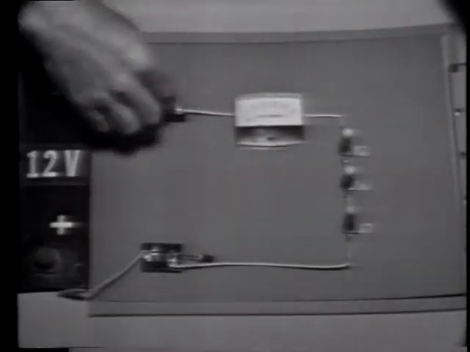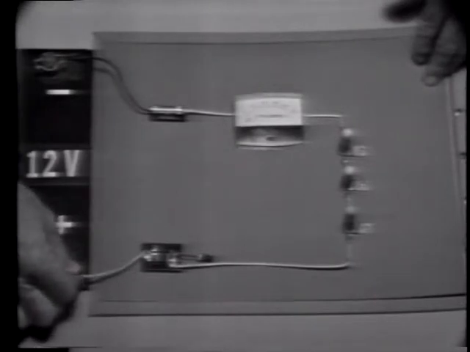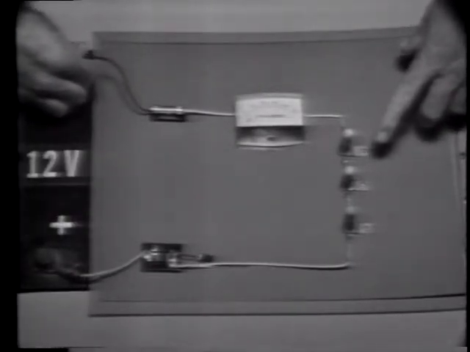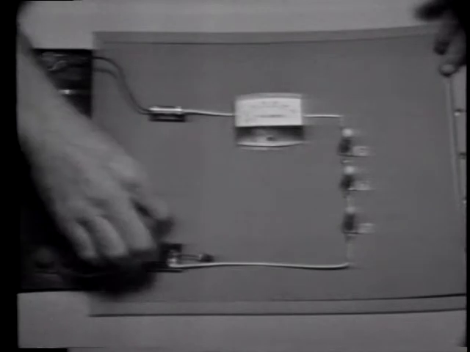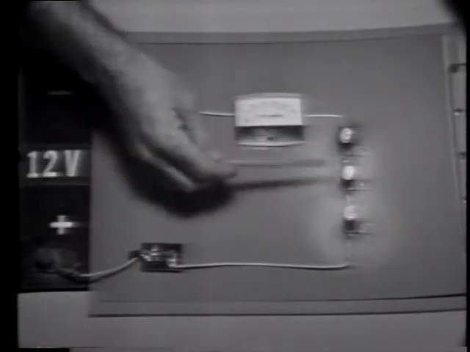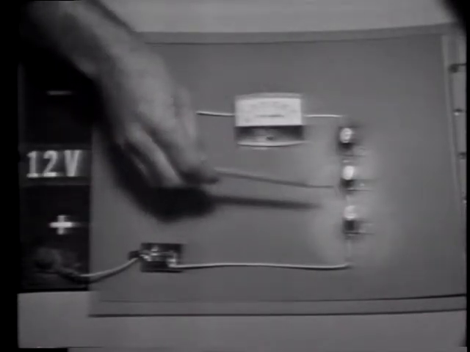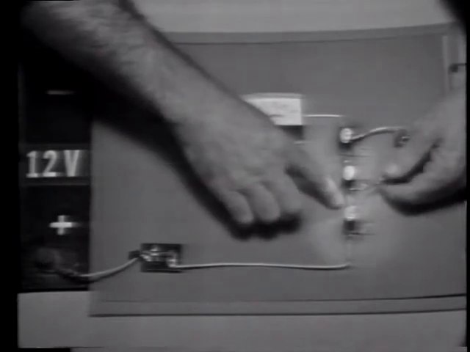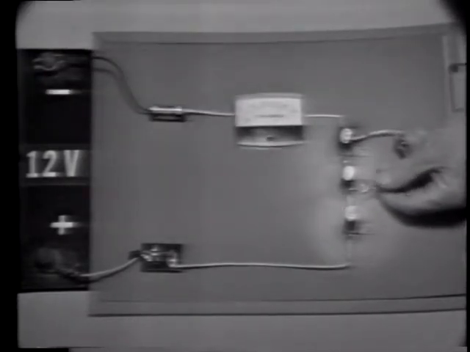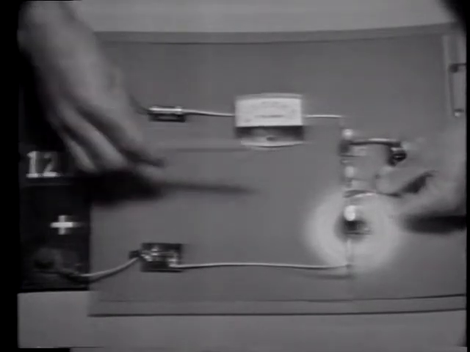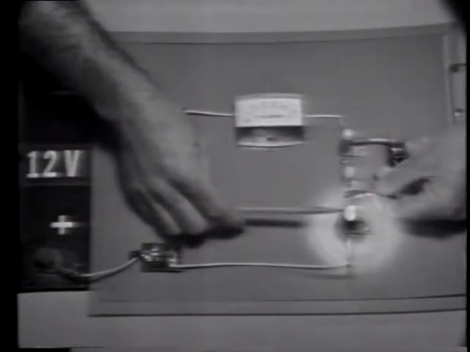Now, in this case, we're using bulbs instead of resistors, but we should remember that these bulbs do have resistance. Therefore, when the switch is closed, current flows and the applied voltage is divided among the bulbs. Now, let's load the circuit. When I make this final connection, down here, watch for an increase in current. Okay, there it is. You can see that this bulb is brighter. There's more current through it.